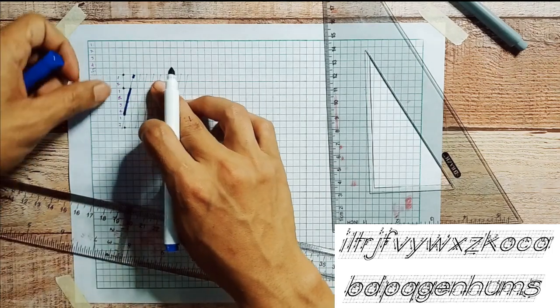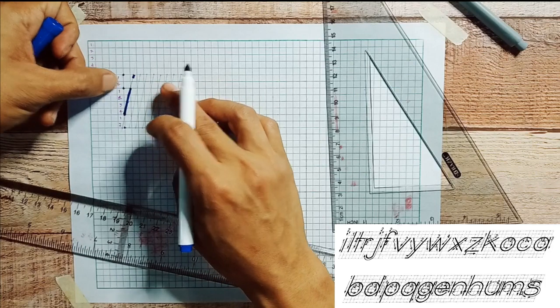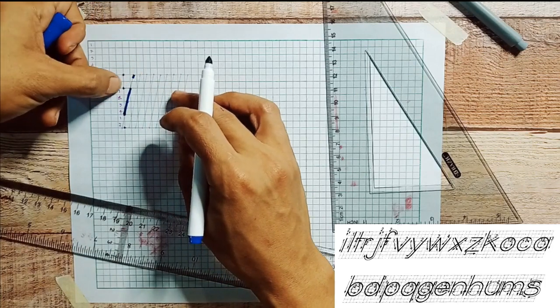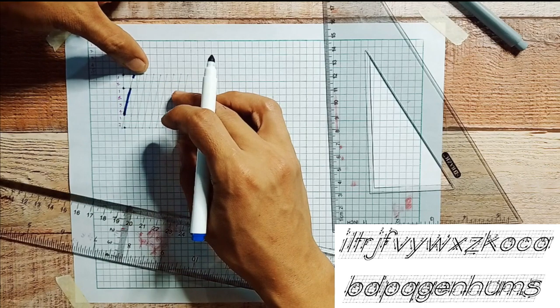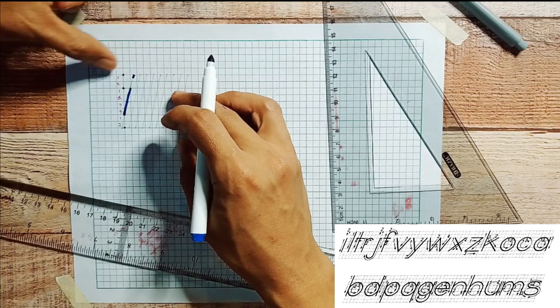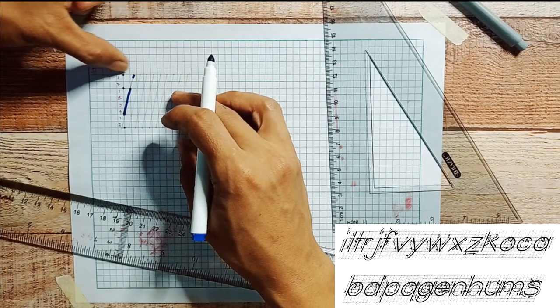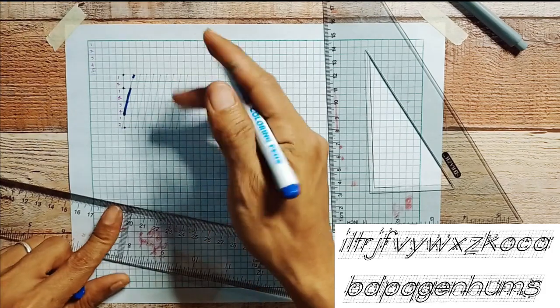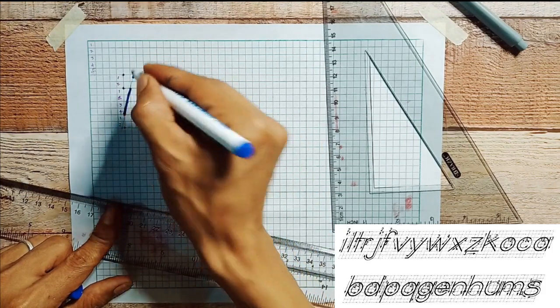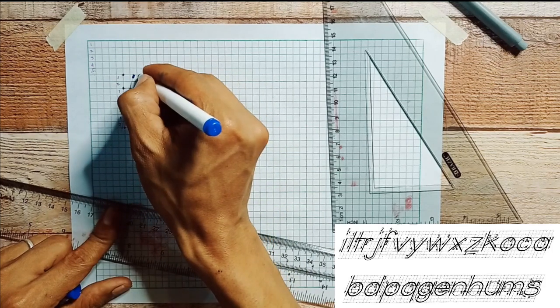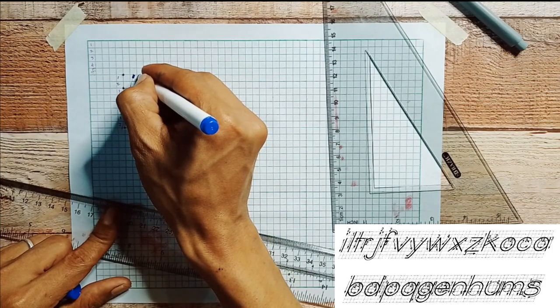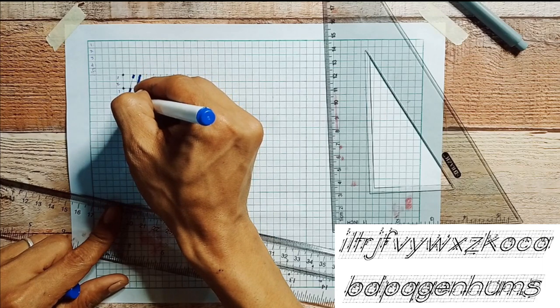Since the height of the letter L extends towards your cup line, this is our cup line. So our stroke should start from here towards our baseline. This will just need one stroke.